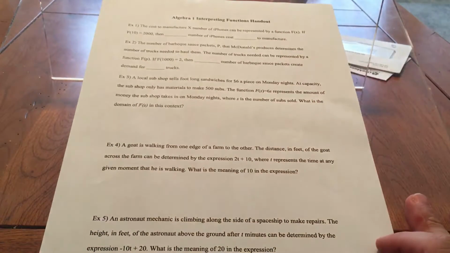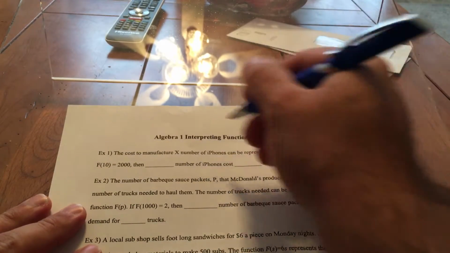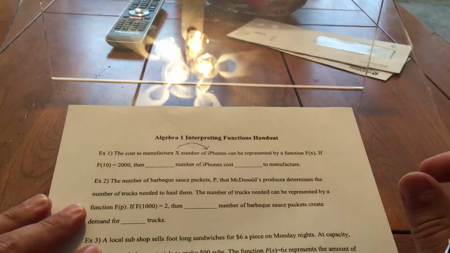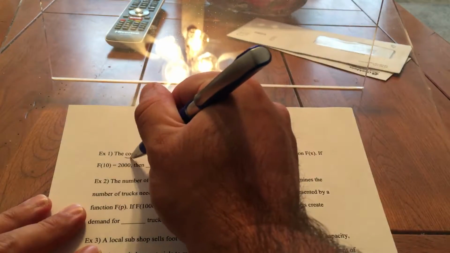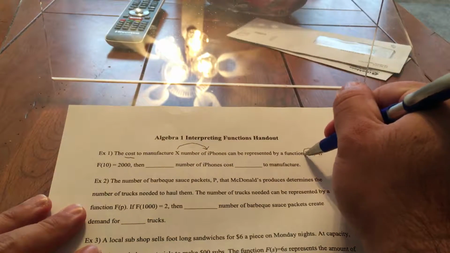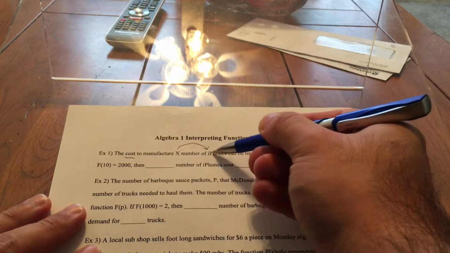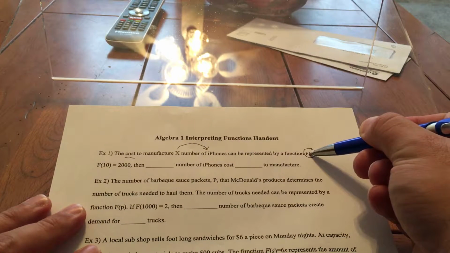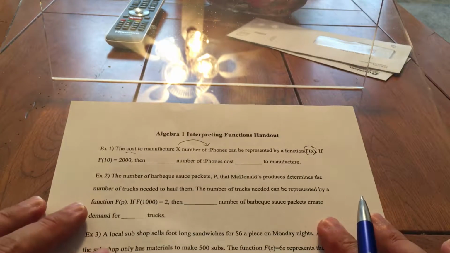All right. So if you look at this example, they're saying the cost to manufacture x number of iPhones. So x represents the number of iPhones, and f of x represents the cost. Your input is the number of iPhones. Your output is the cost to manufacture that number of iPhones.